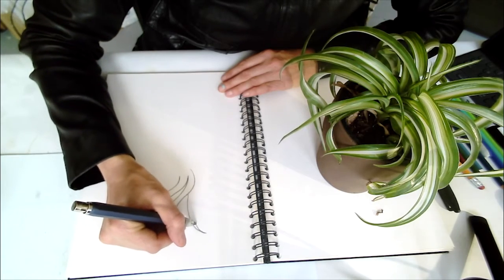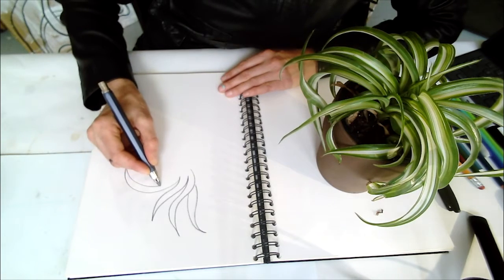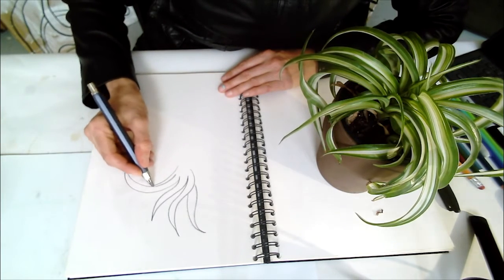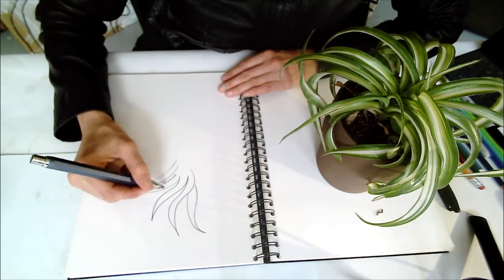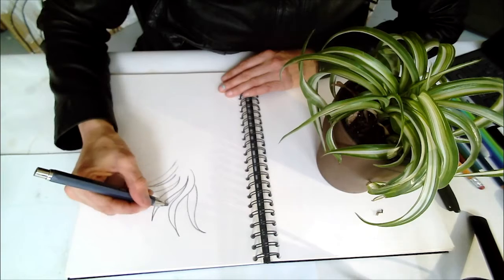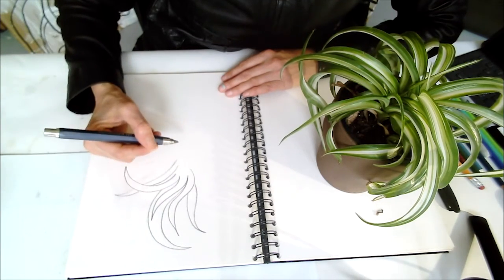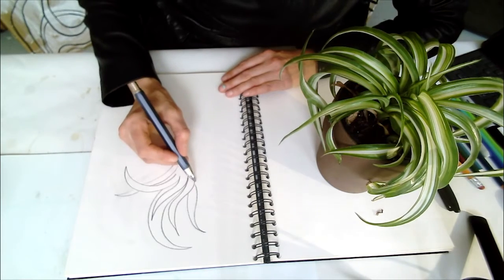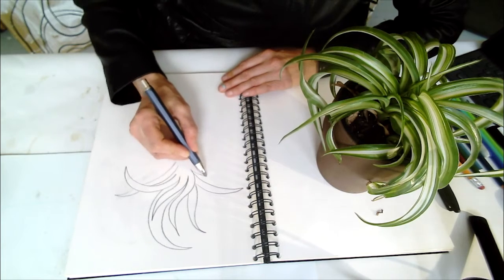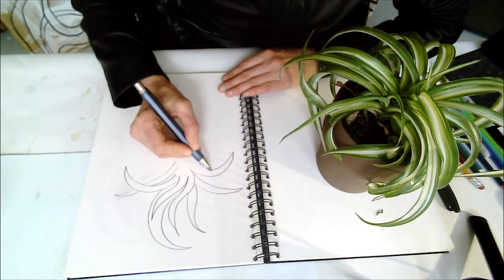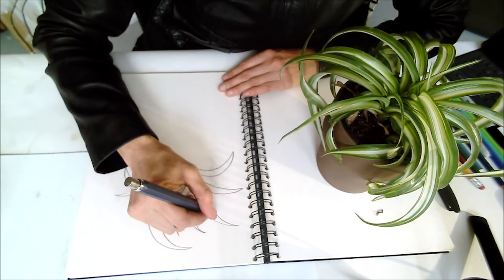So I'm looking at this plant right now and I'm beginning to see and notice again the way that the leaves curve and overlap, the way that they are twisting and bending a little bit. Some leaves are smaller, some are larger, some are a little longer, some are shorter. Right? In nature, everything can look a little different.